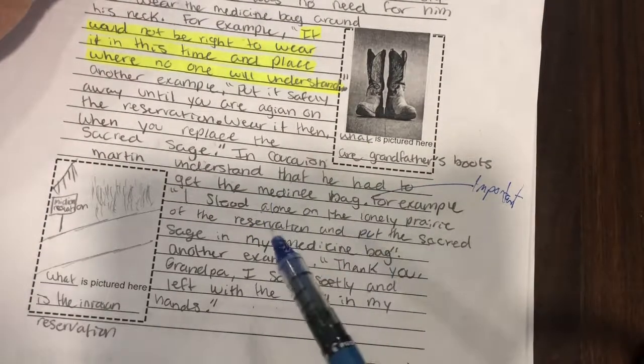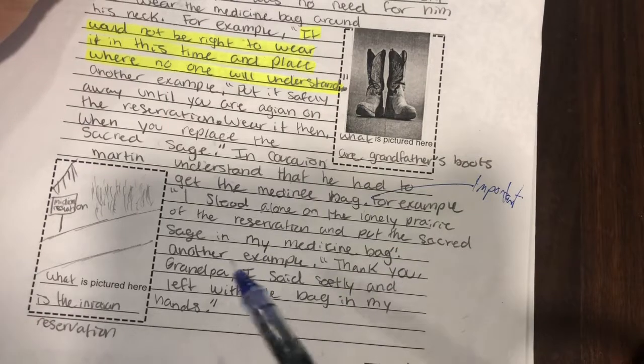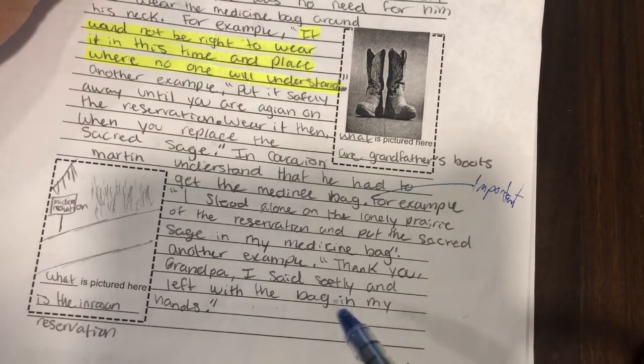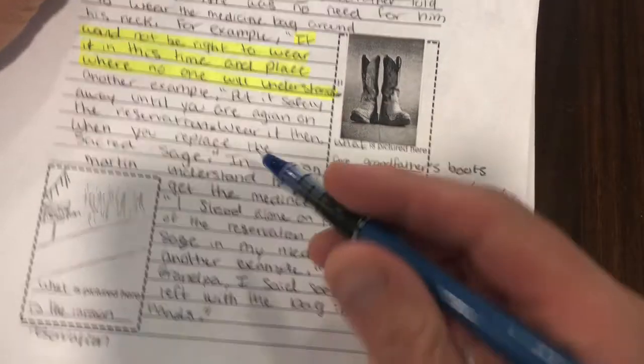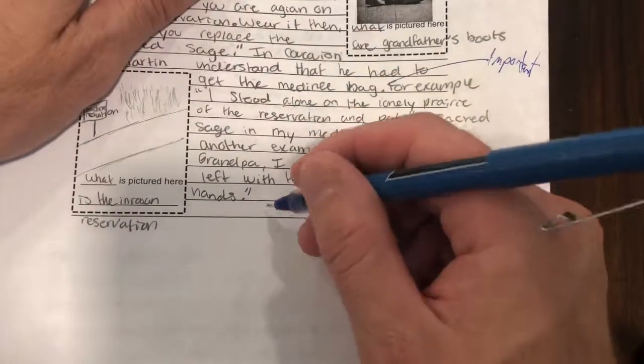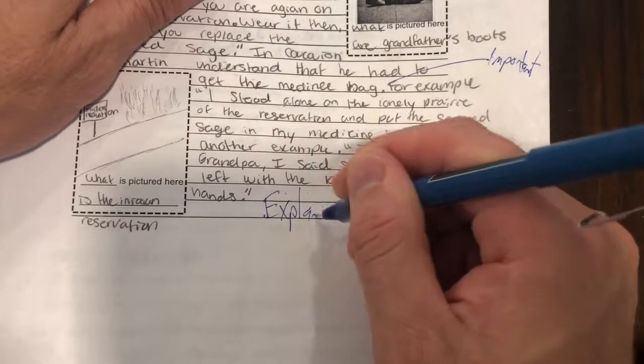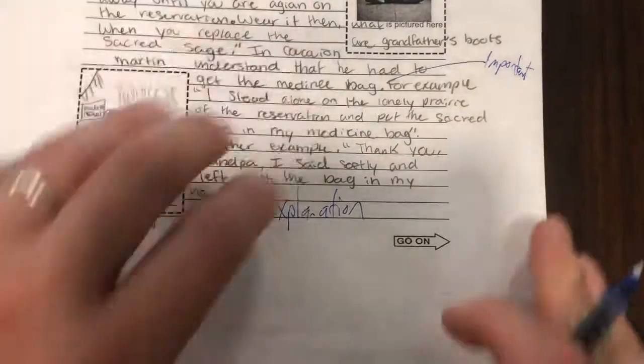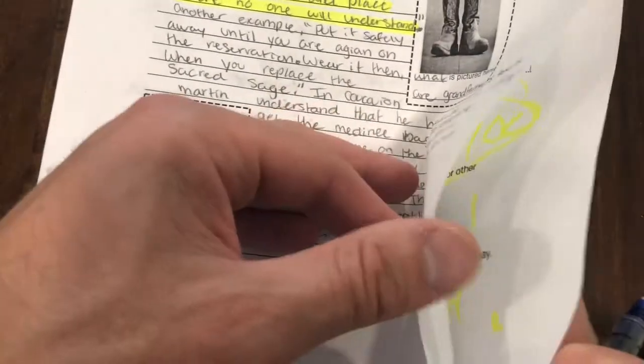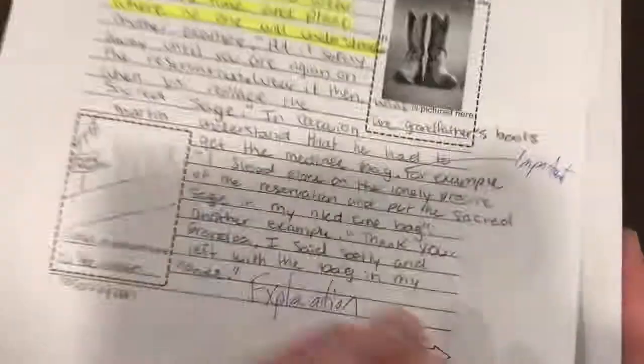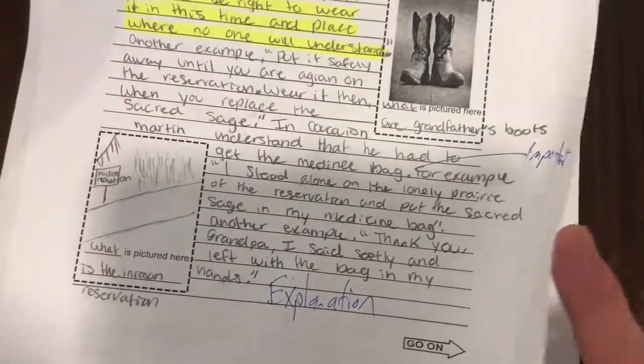"I stood alone on the lonely prairie of the reservation and put the sacred sage in my medicine bag." Another example. "Thank you, Grandpa," I said softly, and left with the bag in my hands. A lot of great quotes. What we're missing a little bit of is the explanation. So the explanation is something that we'll really focus on more. This is all I'm going over for now.